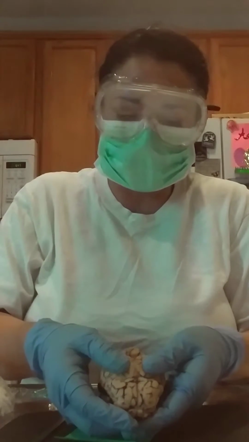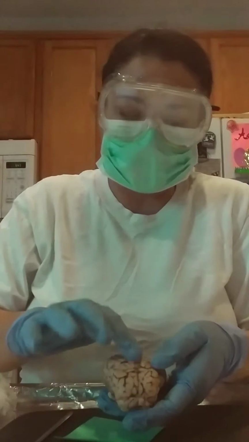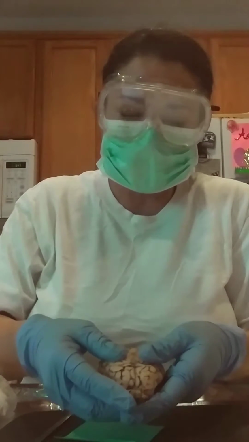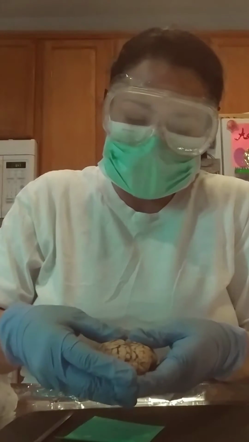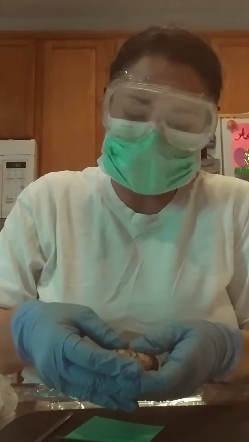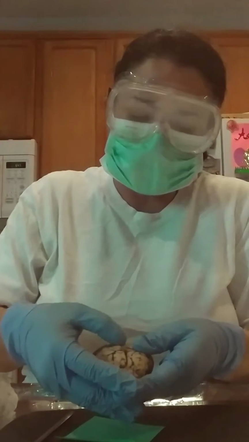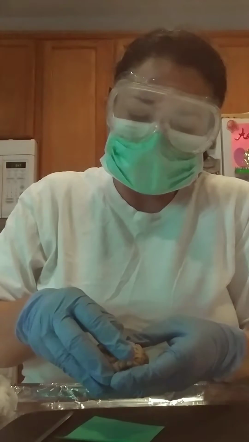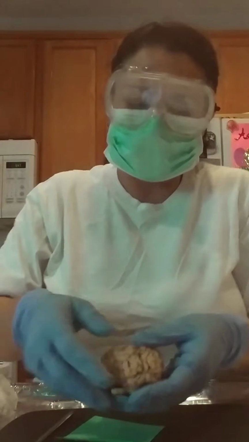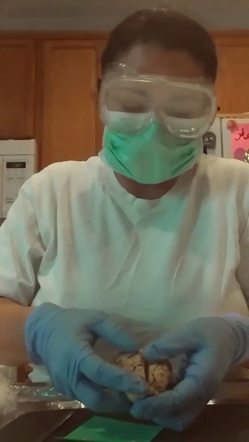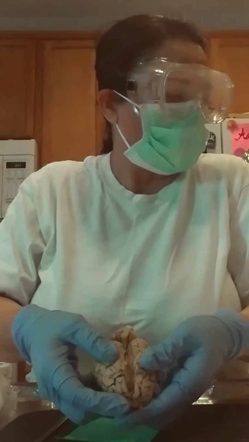Okay, and so we just have to pull these apart. They're still attached by these membranes, but if you can just, I don't want to tear anything that I'm not supposed to be tearing. There they go. You're just going to pull those apart and, sorry, and expose the corpus callosum.